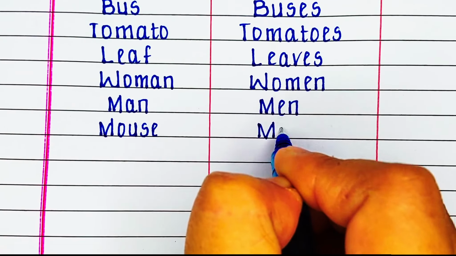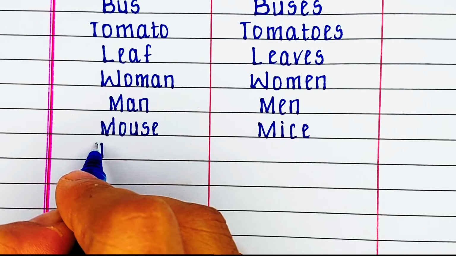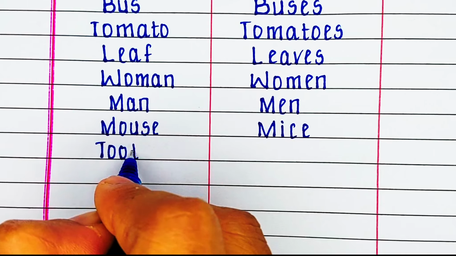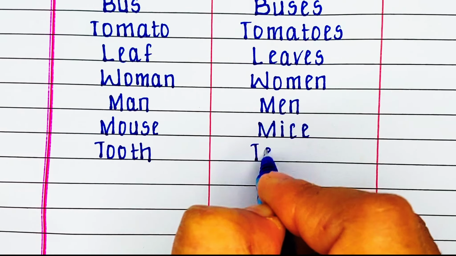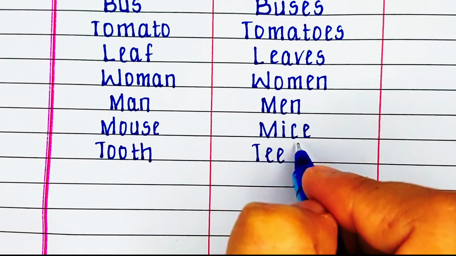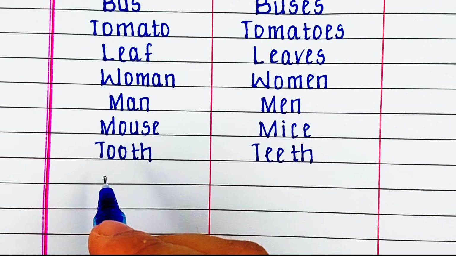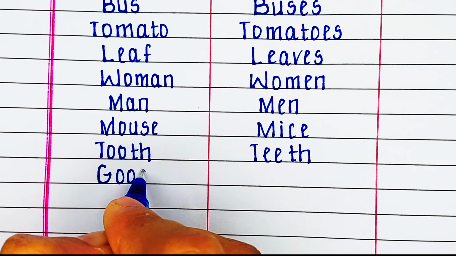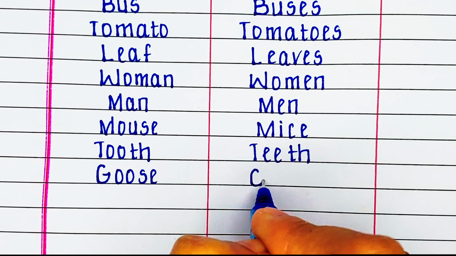Next word is mouse. The plural of the word mouse is mice. Next word is tooth. Its plural is teeth. Next word is goose. The plural of the word goose is geese.